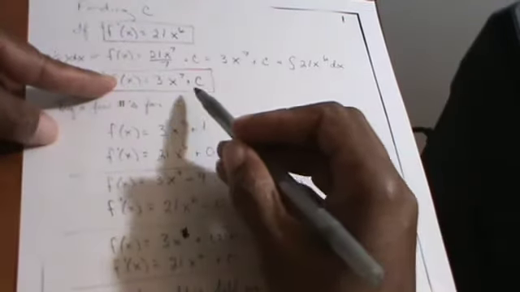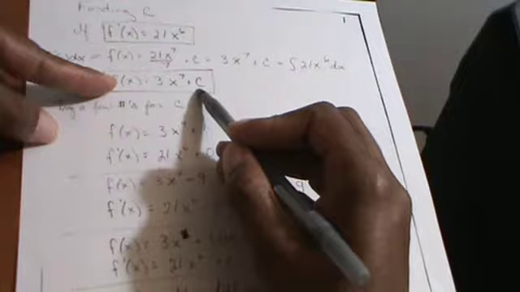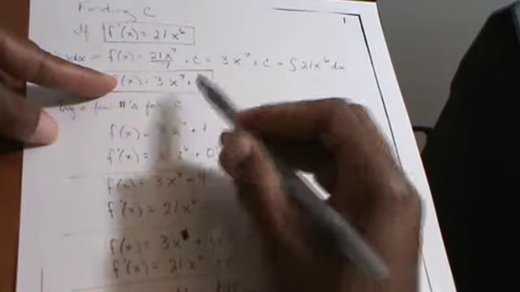Because your c value right here could be anything. So it gives you a class of solutions instead of a single solution. And let me show you what that looks like. I'm going to show you on my computer. Let's see if I can turn this so you can see it.